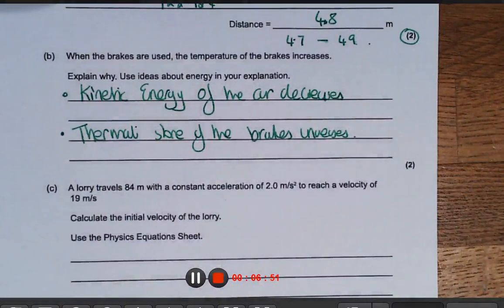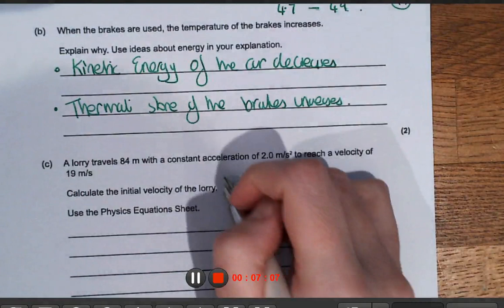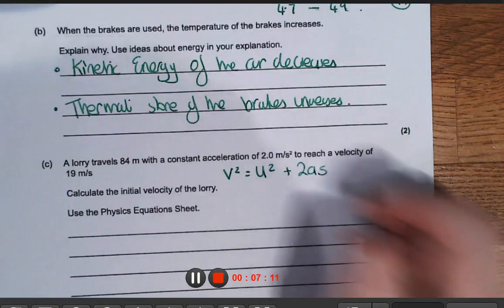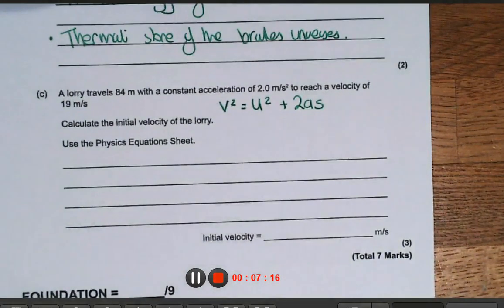Okay? Then it says a lorry travels 84 metres with a constant acceleration of 2 metres per second squared to reach a velocity of 19 metres per second. Calculate the initial velocity of the lorry. Use the physics equation sheet. So the physics equation sheet is a sheet you get in the exam, and it gives you this equation which we've been working on. Now we're actually going to find something different in this question than before, but the principles are the same. Just put the numbers in and then work out what you're missing.